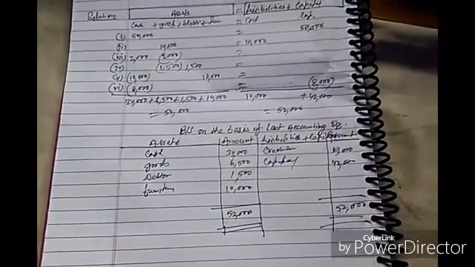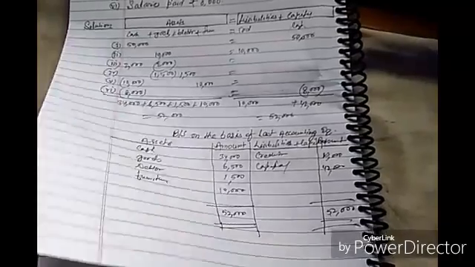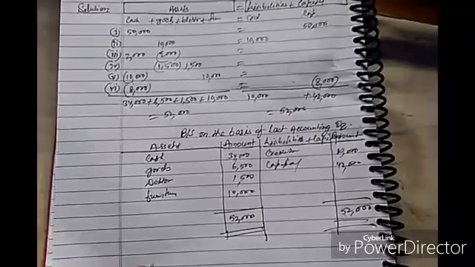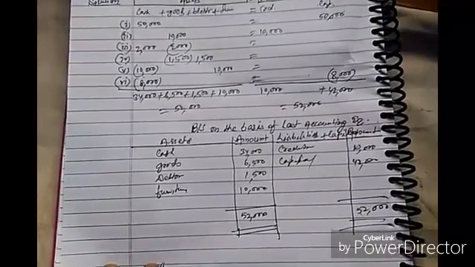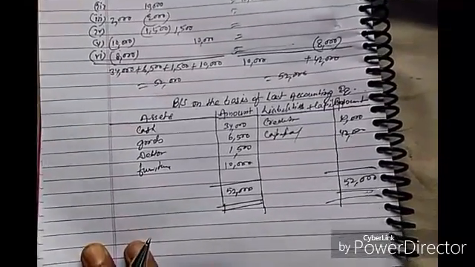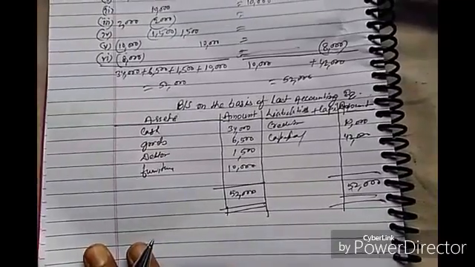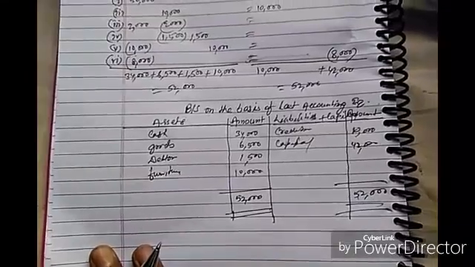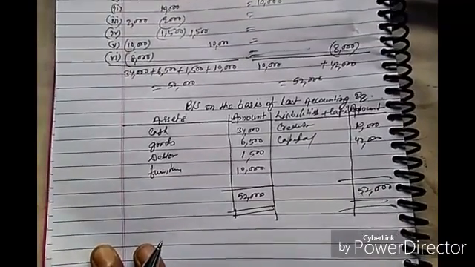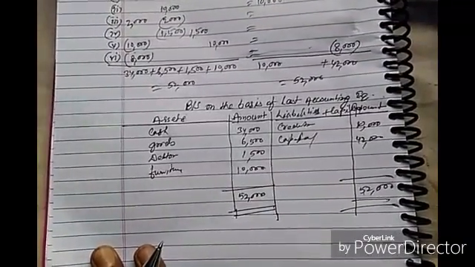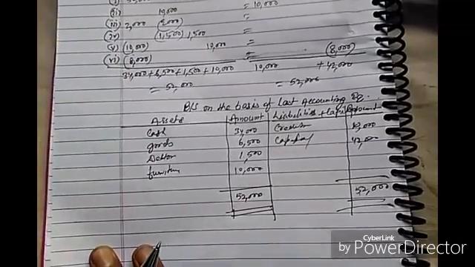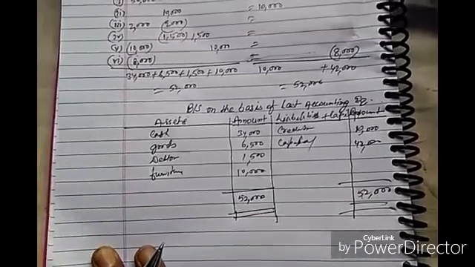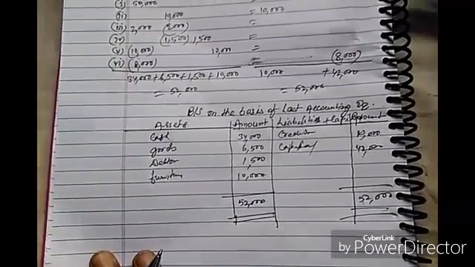So for now I have just completed this chapter. I hope you can understand the basic concept of accounting equations. If you have any doubt, you can comment on my video, and I can reply to you and clear your doubts. So I will start journalizing entries in the next chapter and will show the types of accounts and how you will pass the journal entry clearly, and I will explain each and everything.